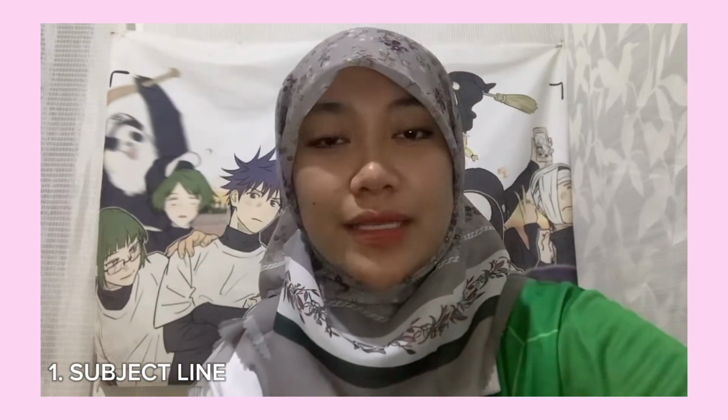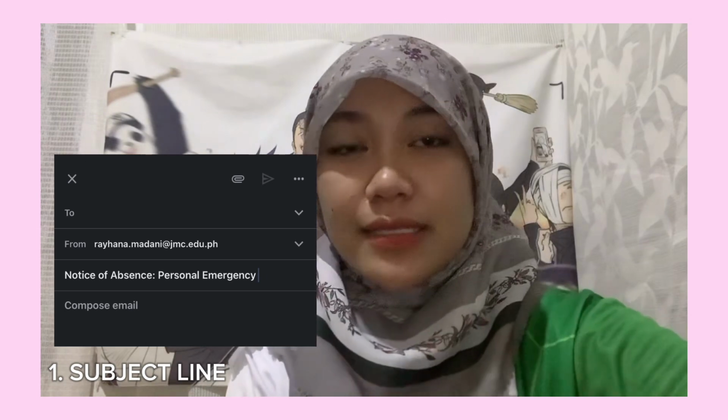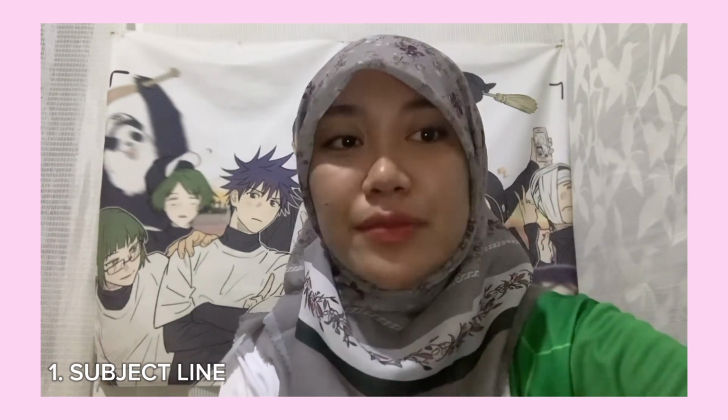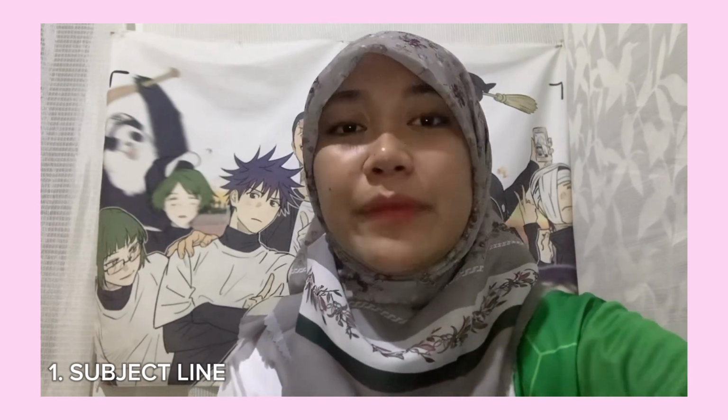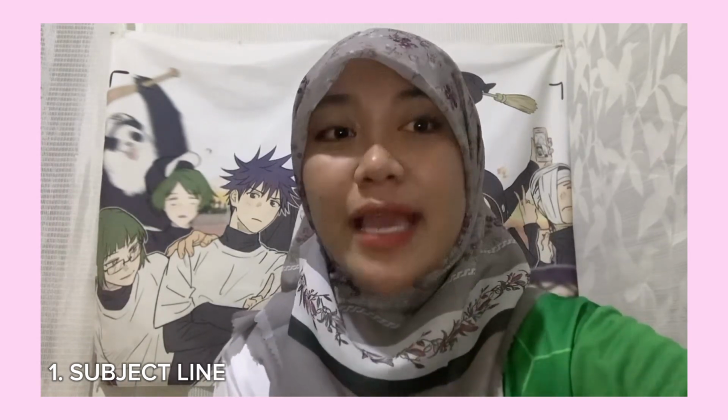The second one is the subject line. Say for example, "Notice of Absence, Personal Emergency." The subject line is clear and concise, informing the recipient that the email contains a notice of absence due to personal emergency. It sets the tone for the email content and helps the recipient understand the importance and seriousness of the message. A clear subject line helps to ensure that the email is prioritized and addressed promptly by the recipient.